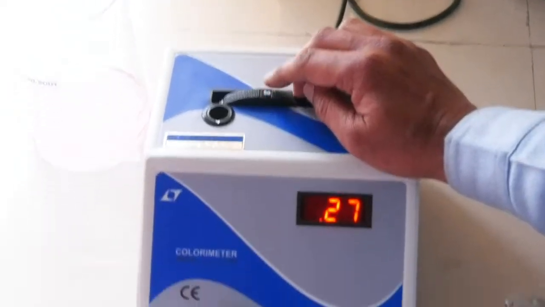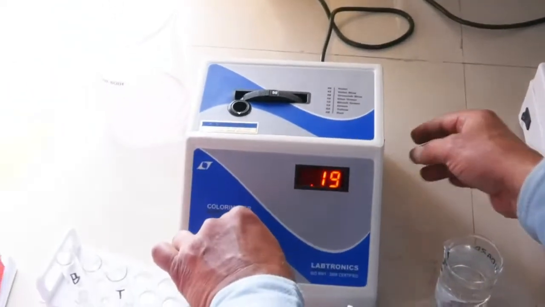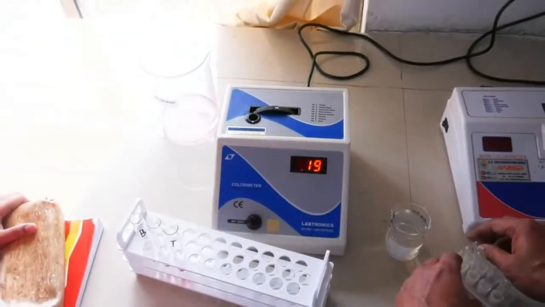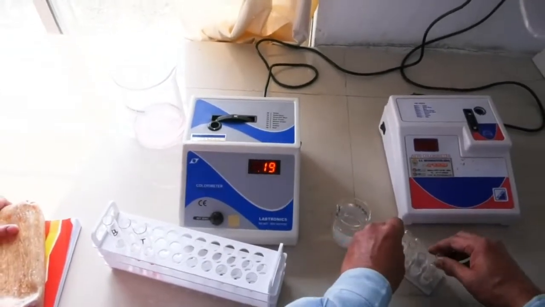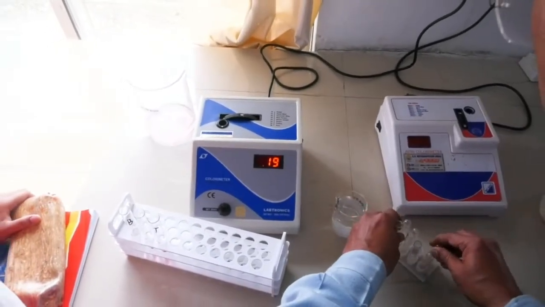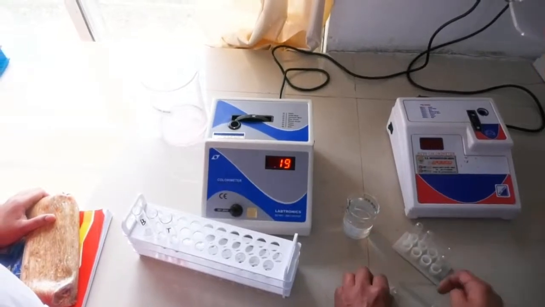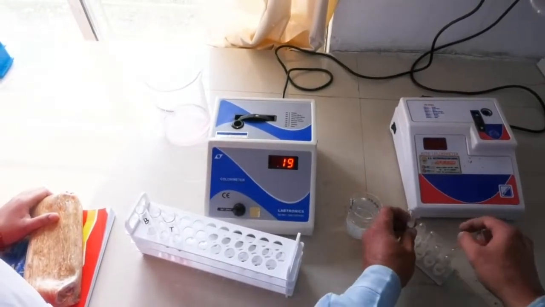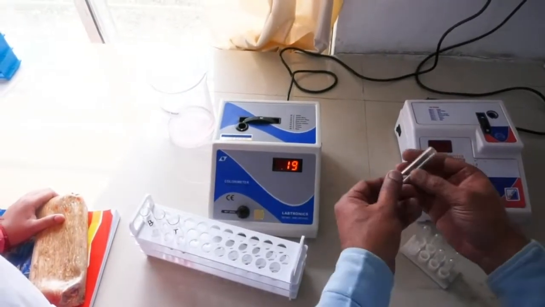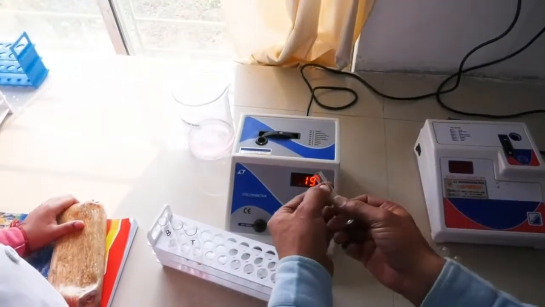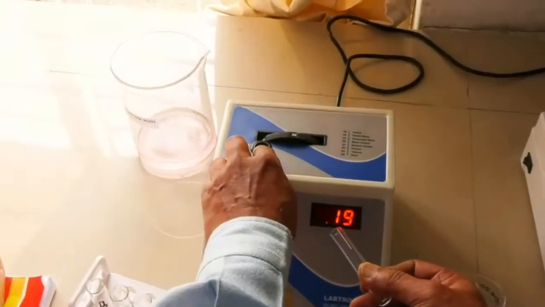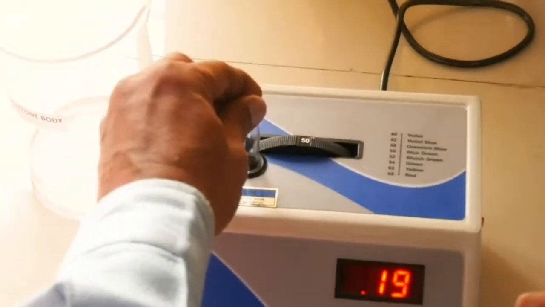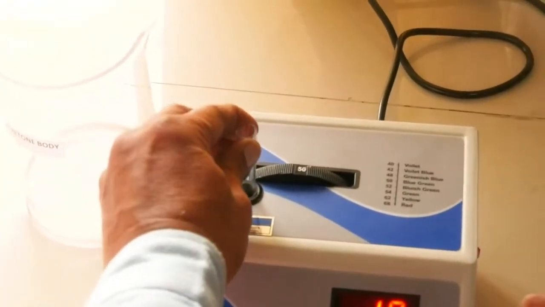Is it clear? And now, what you have to do, you have to set it to 0. There is a white mark. Can you see this mark? And there is also a white mark. And this has to be matched. Here, if you see, there will be resistance. Put it.